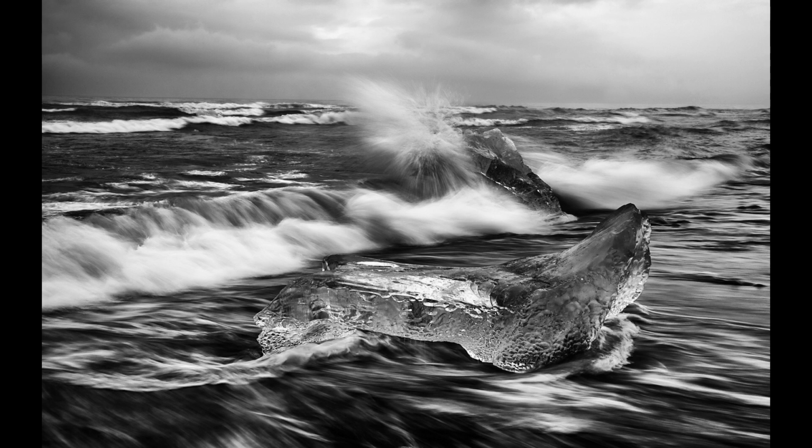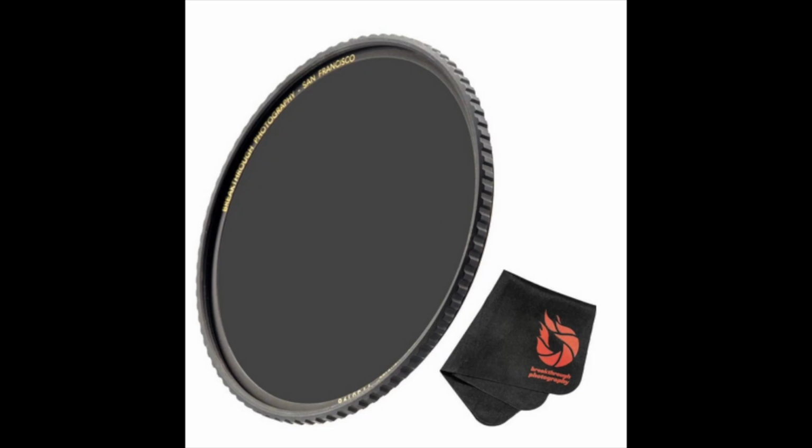This is one of my favorite pictures from one of my workshops up in Iceland. I like the way the waves and the water are beautifully blurred, yet the icebergs are tack sharp. Now, even though it was an overcast day, it was fairly bright out there, so I had to use an ND filter to reduce the amount of light entering my camera so I could shoot at a slow shutter speed.